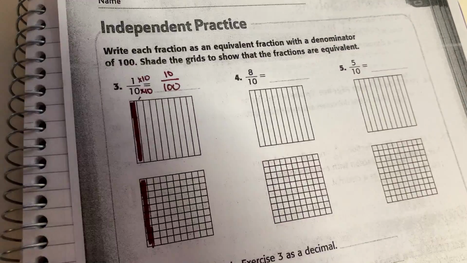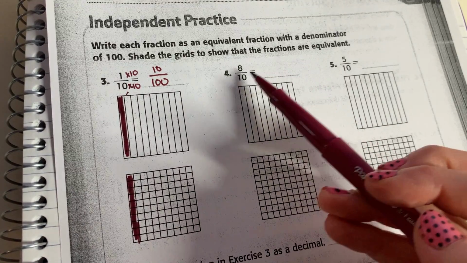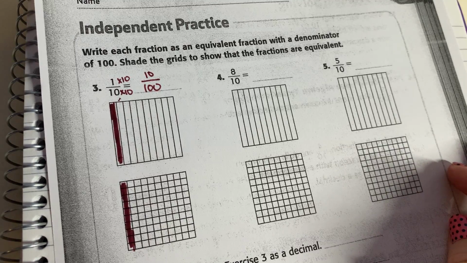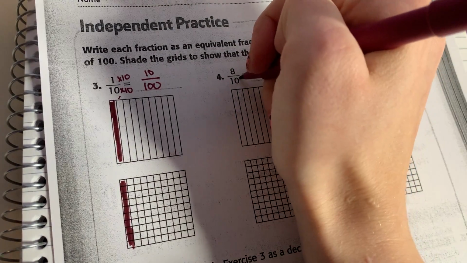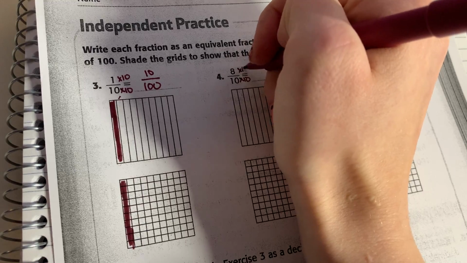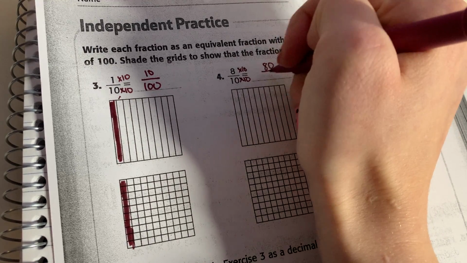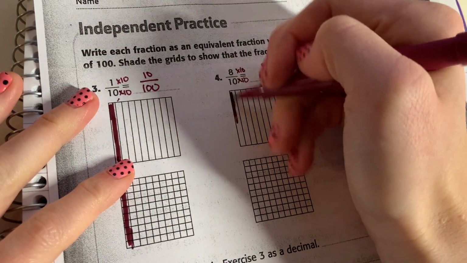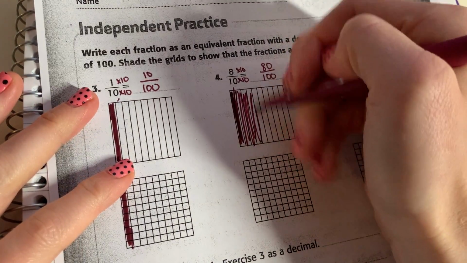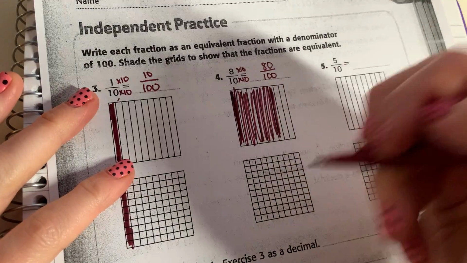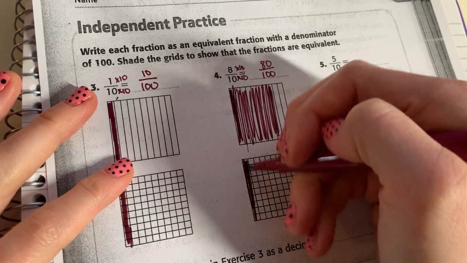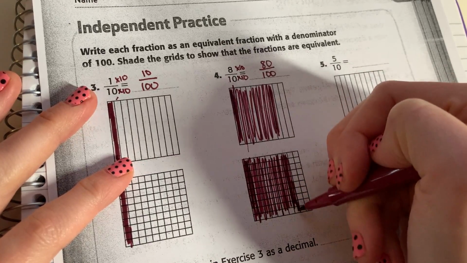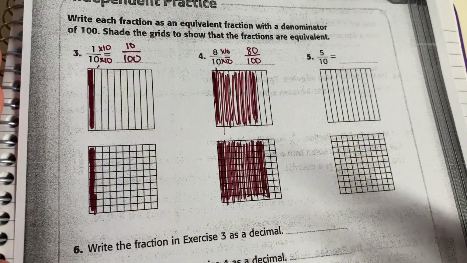You go ahead and try number 4 on your own. I want 8/10 written as hundredths here, and then the diagram colored in. All right, so I'm going to multiply by 10 on the top and the bottom and get 80 100ths, right? I'm going to color in kind of sloppily 8/10, and now I'm going to color in 80 100ths. All right? Not too bad, right?